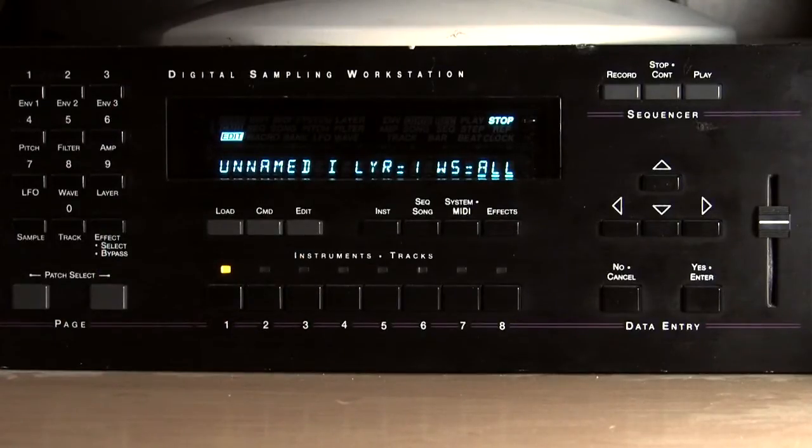Now you'll notice all the other keys are now silent. You can hit any key on the keyboard you want. Nothing will play except for the root key of your drums. So it's not going to transpose any of those wave samples anywhere on the keyboard except for whatever their root key is.